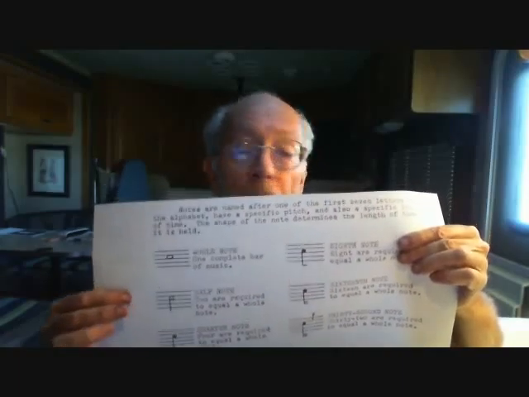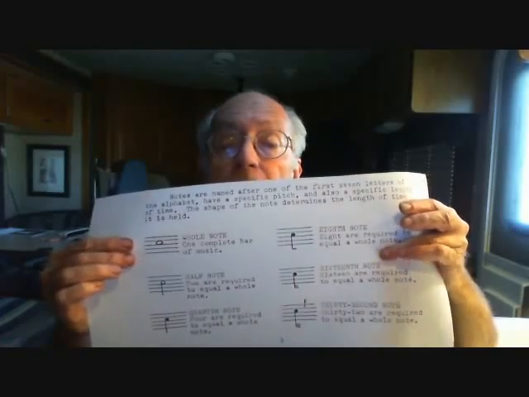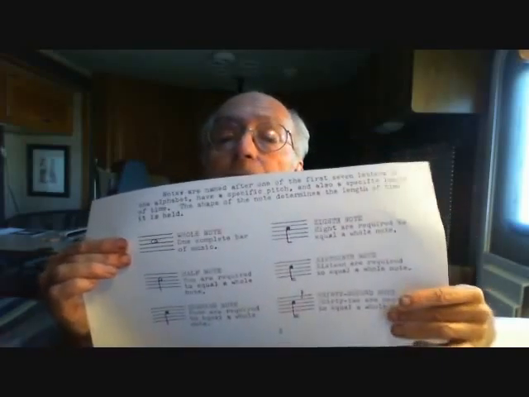Notice a whole note is an oval that's not filled in. A half note has a tail on it, pointed downwards. The quarter note is filled in with the tail down. The eighth note has a little tail on it, one single tail. The 16th note has 2 tails. And finally, the 32nd note has 3 tails on it.